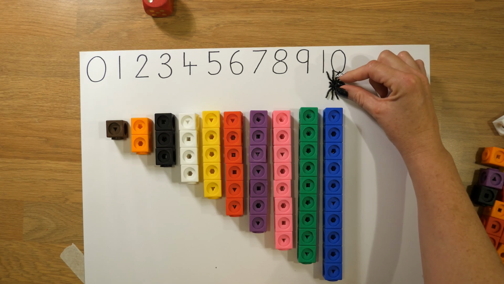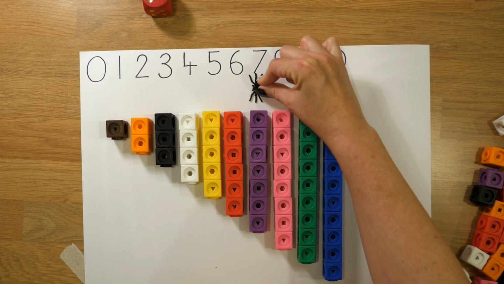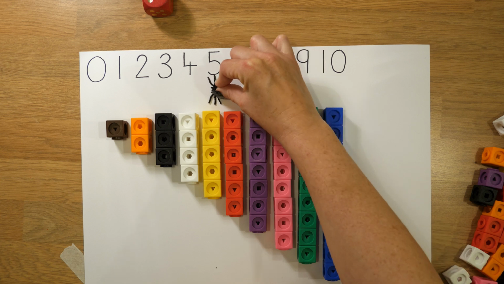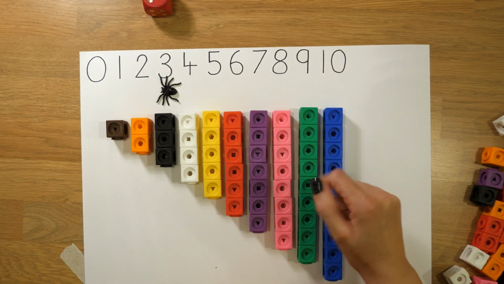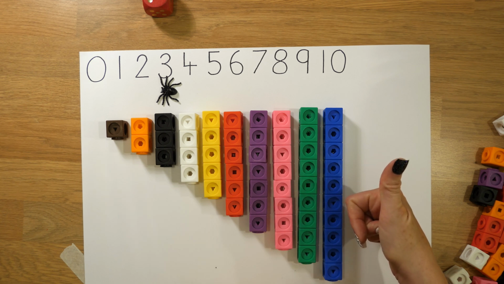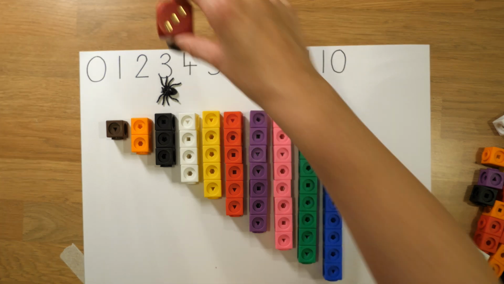Let's give it a go. 10, 9, 8, 7, 6, 5, 4, 3. Oh, good. I remembered to stop at 3. That was really good. Let's see if we can try doing our dice 2 more times.